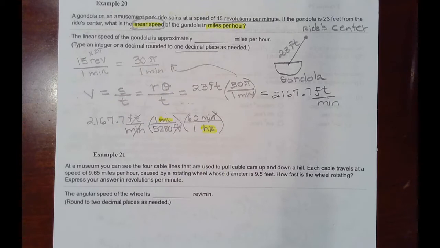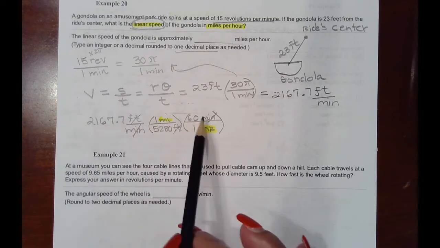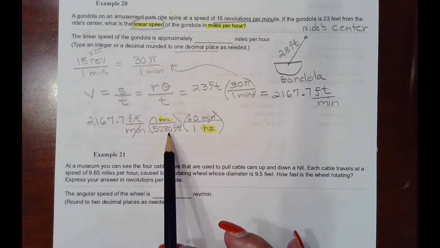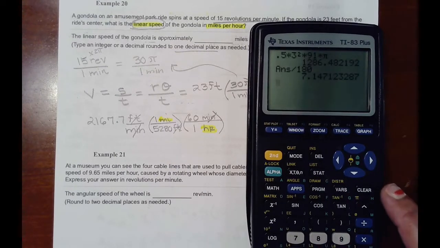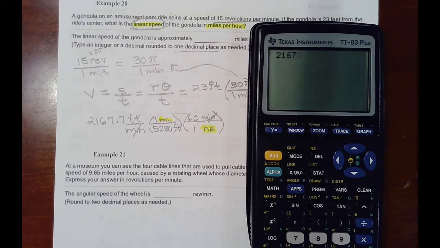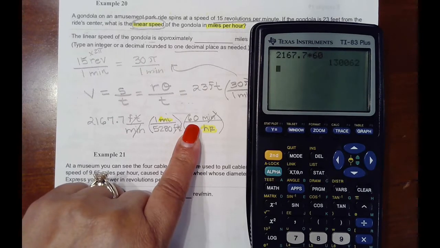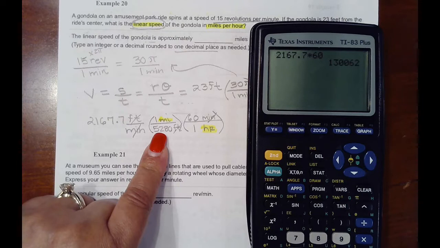I just need to get all these numbers into the calculator. Anything that's at the top is your numerator. They are all multiplied, the numbers that are at the top, and then these numbers that are in the bottom are the divisors. So it's 2167.7 times 60, divided by your only divisor, 5,280.